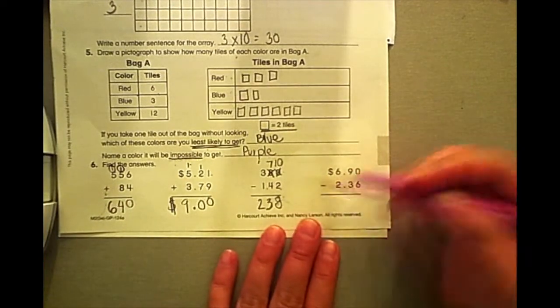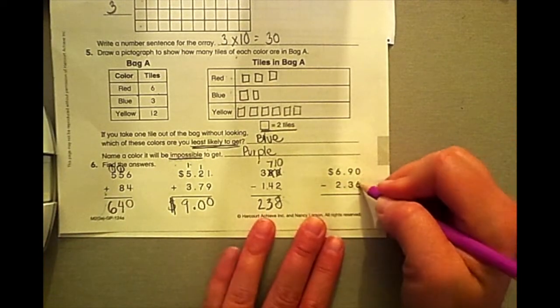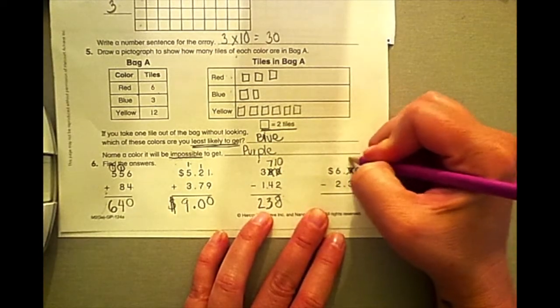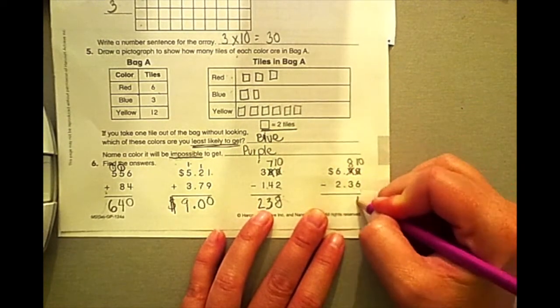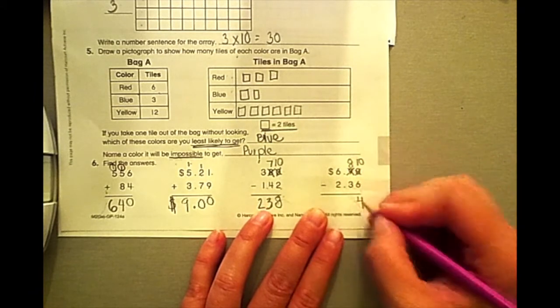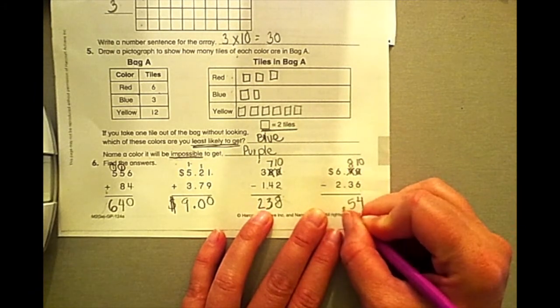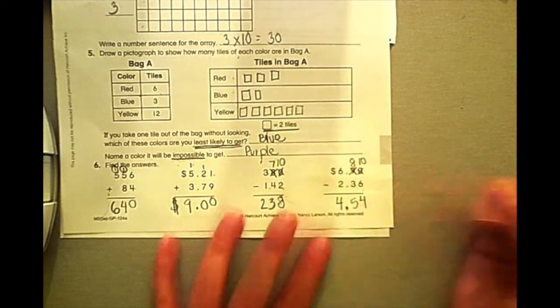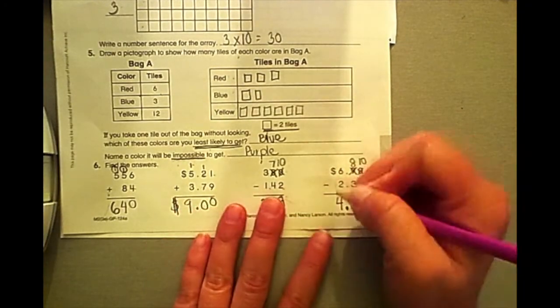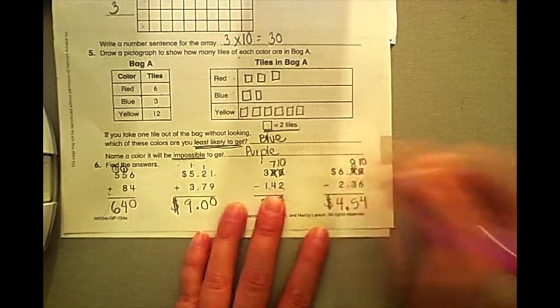And here, it's also another subtraction. We can't take 6 away from 0, so we need to borrow. That becomes 8. This becomes 10. 10 minus 6 is 4. 8 minus 3 is 5. Decimal. Then 6 minus 2 is 4. What do we need to label? Money.